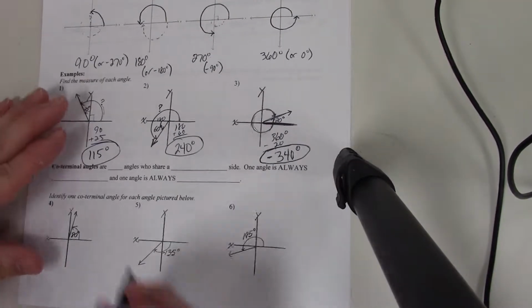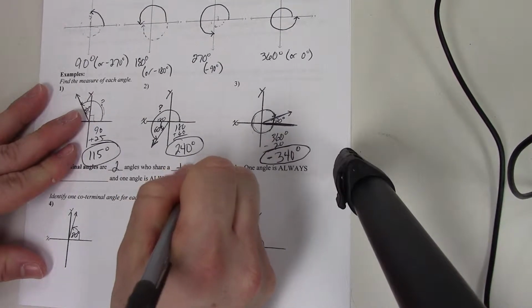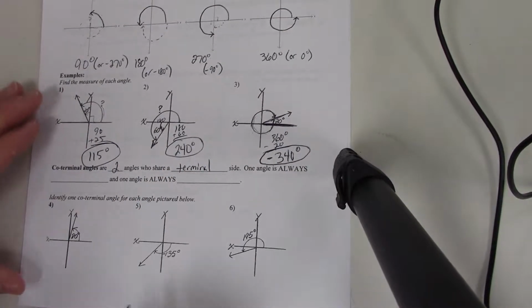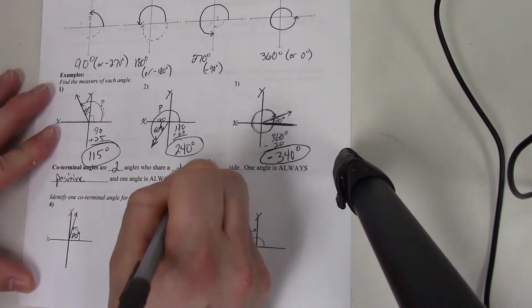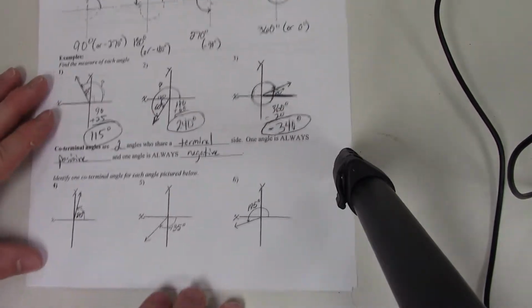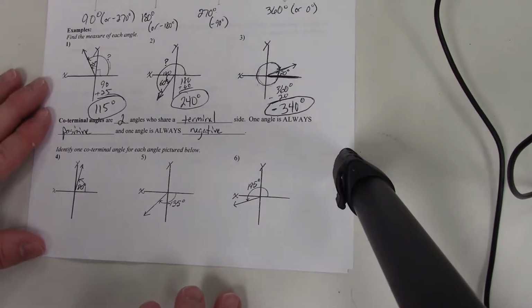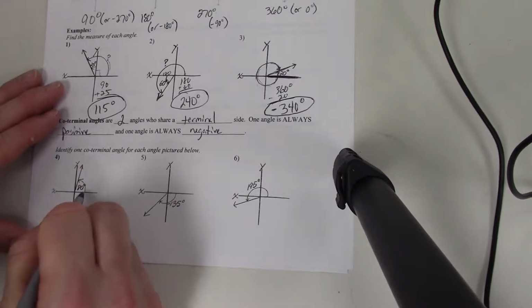Next thing you're going to talk about is coterminal angles. And coterminal angles are two angles who share a terminal side. One angle is always positive, and one angle is always negative. So, in this picture down below, this is super easy, guys. If one's positive, one's negative, and they add up to the terminal angle, we'll look at number 4.